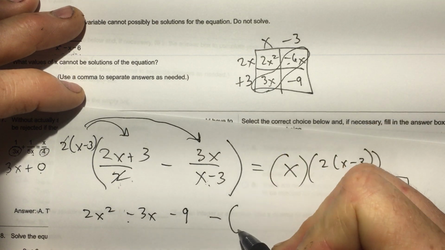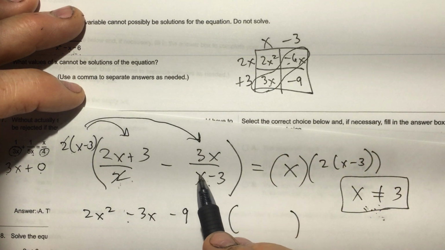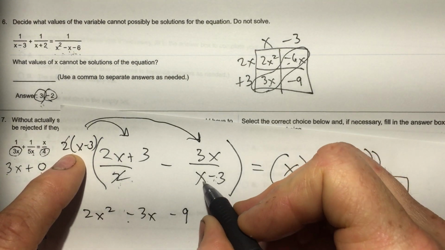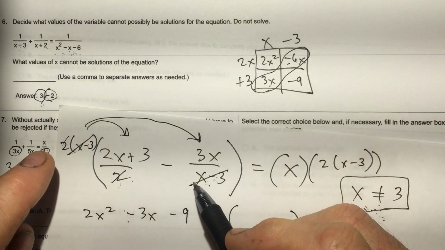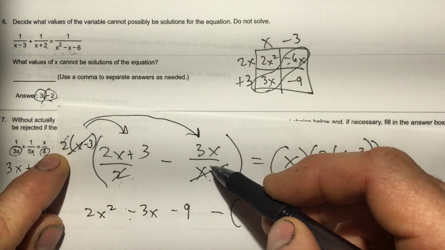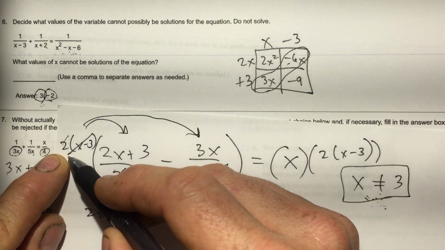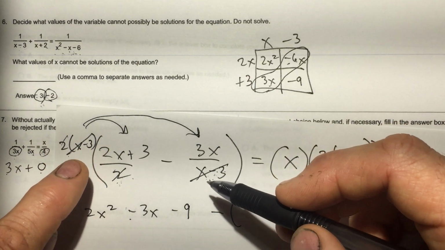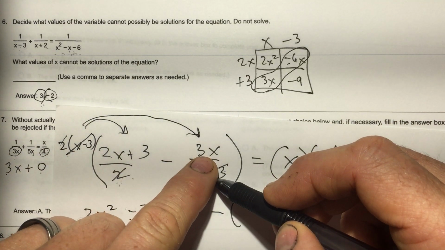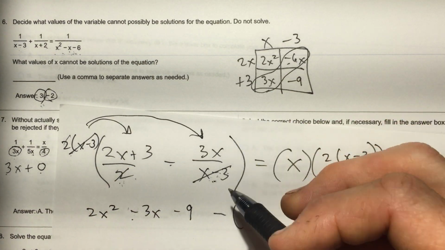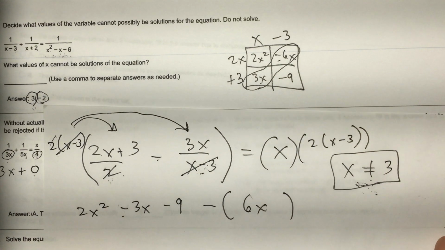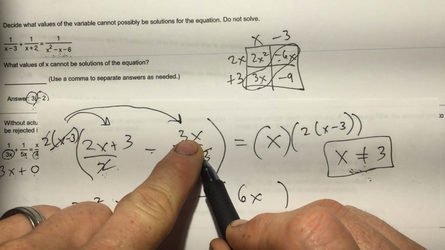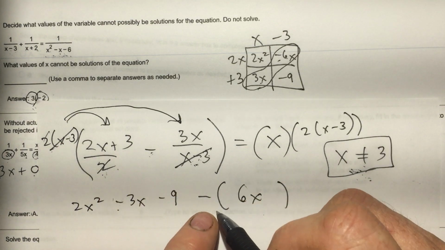Minus. Now I'm going to put parentheses here because I'm minusing whatever this is. And I got to multiply this times that now. So when I do that, the x minus 3's cancel off. So I've got the 2. Now the 2 is back for this term. See, it canceled for this term, but now it's back to do this multiplication with this term. So the x minus 3's cancel. So I have 2 times this 3x, which is 6x. So it's minus 6x. Okay, again, the x minus 3's cancel. So I have 2 times 3x, which is 6x, and of course don't forget that that's a minus.